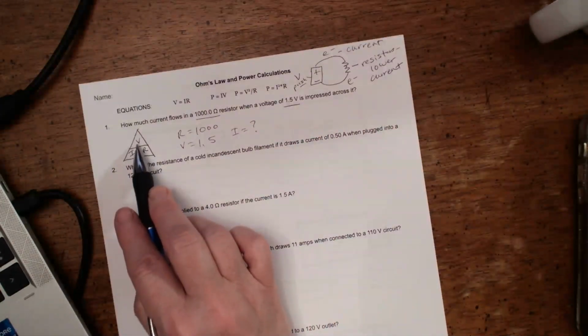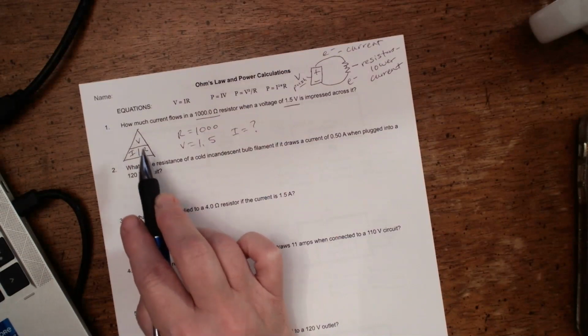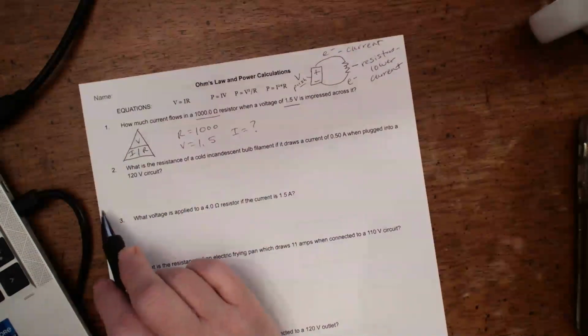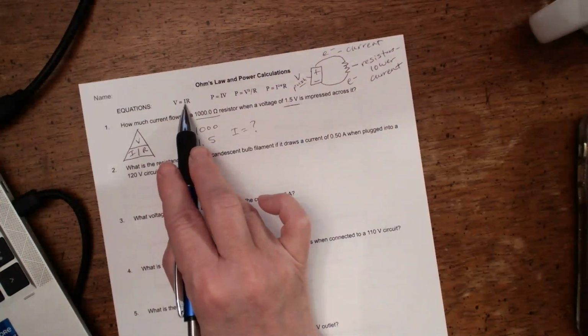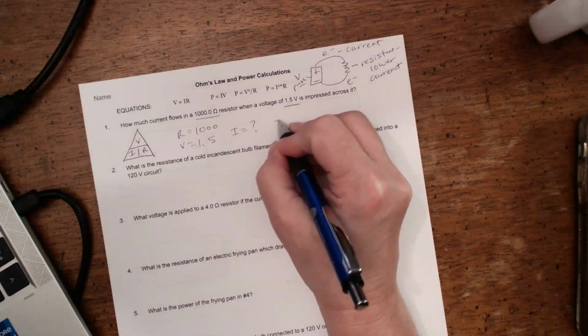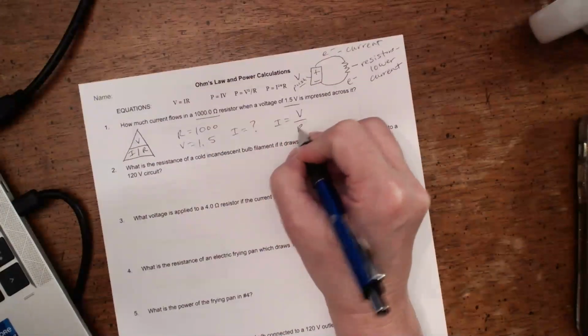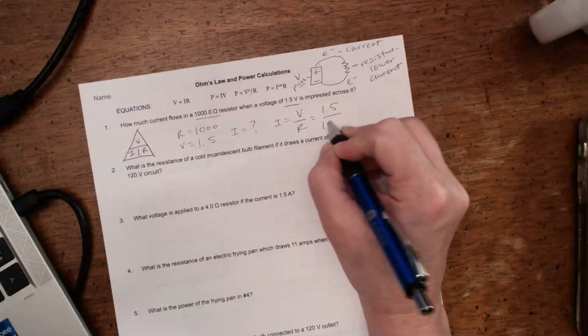I'll just use a triangle while I'm doing these. So I need current, so that means I'm going to divide voltage by resistance. I'm just taking the same equation and solving. In this case, I'm solving for current, so I'm divide both sides by R. So current equals voltage divided by resistance equals 1.5 divided by 1,000.